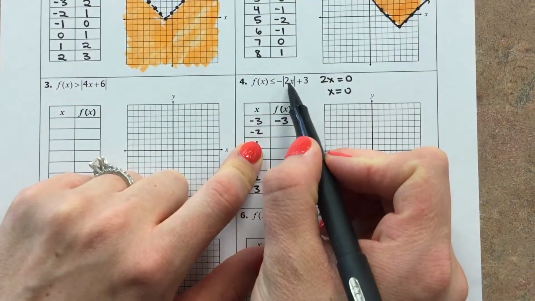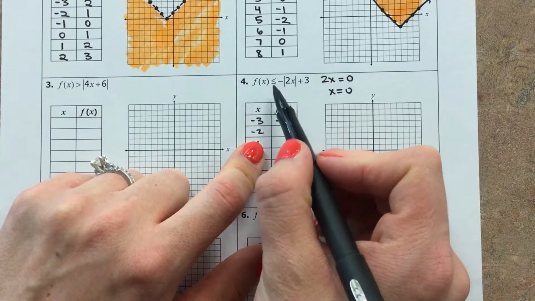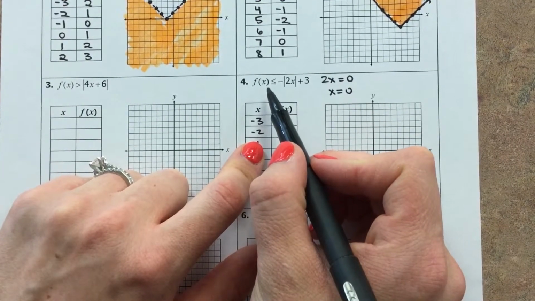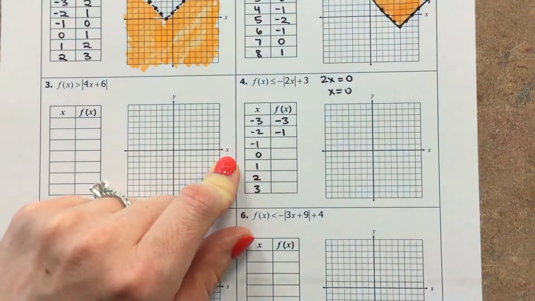All right, so negative 2 times 2 is negative 4. Absolute value is positive 4. But then this makes it negative again. And remember, they don't cancel out. So I have negative 4 plus 3, which would be a negative 1.